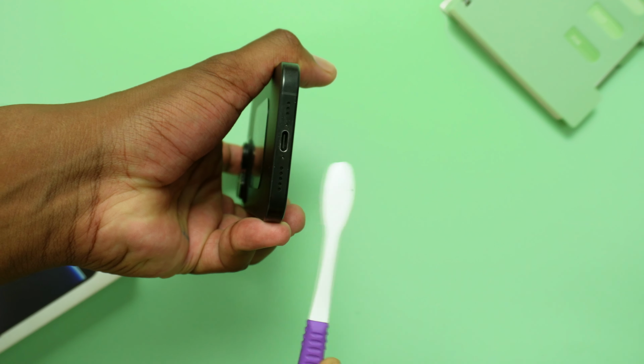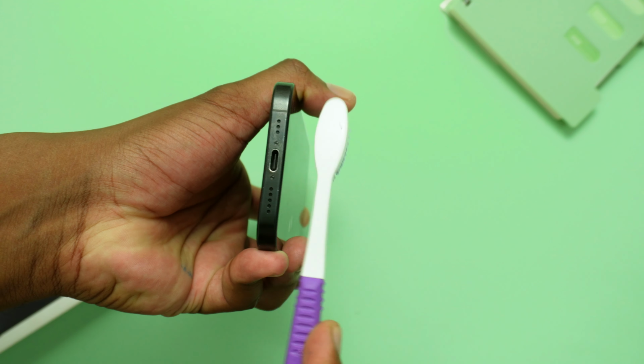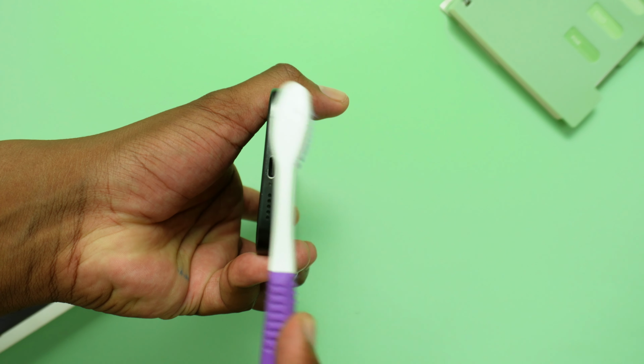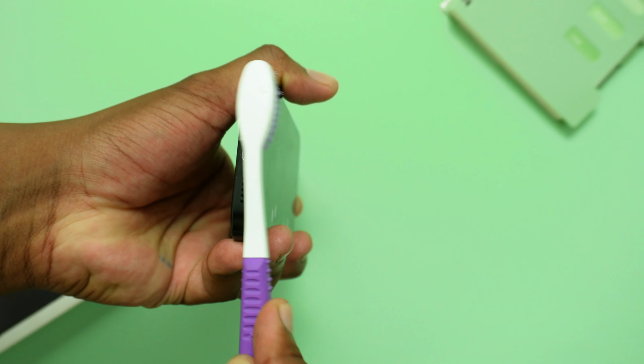Now, since we're dealing already here with the cleaning of our iPhone, you can also take advantage and clean your microphone as well, so people can hear you properly, because the structure of these holes are exactly the same. They're similar, right?